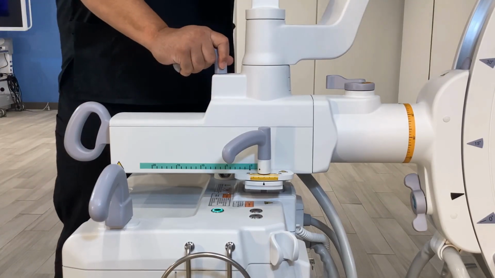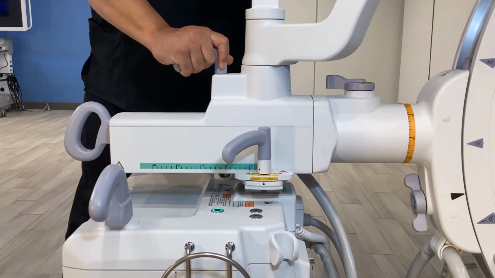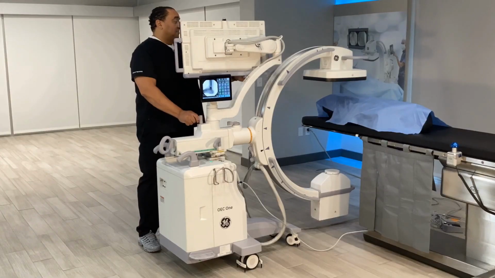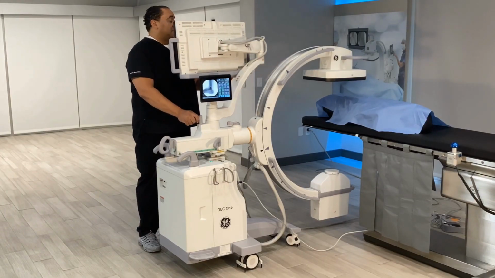Monitor adjustment. The monitor can be placed by articulating the arm. The extension arm rotation range is 210 degrees. Move the monitor to the proper position for best viewing.